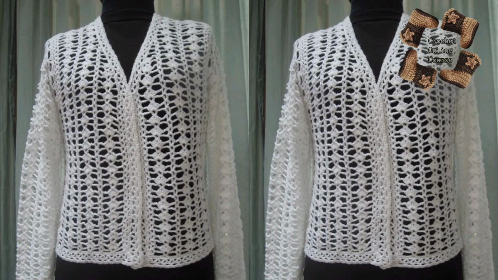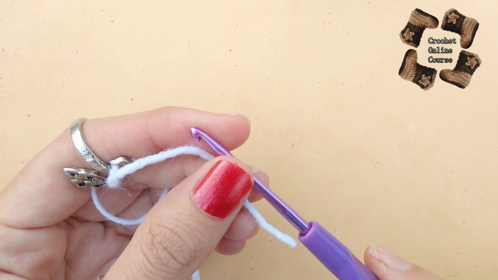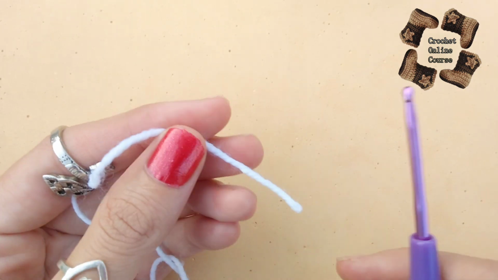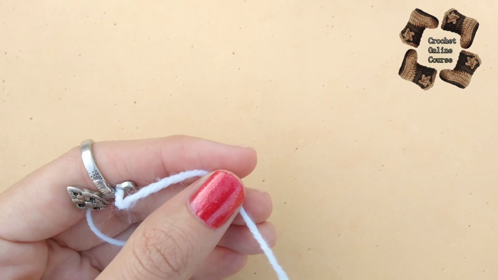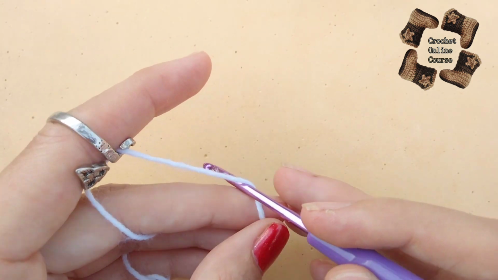So today I'm going to teach you the pattern for this sweater. For starting the pattern, I have this hook. The number is 3.0 millimeter and the yarn is 3 ply. So first of all, we will make the chains.